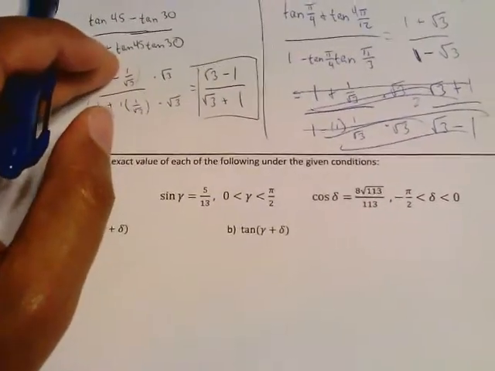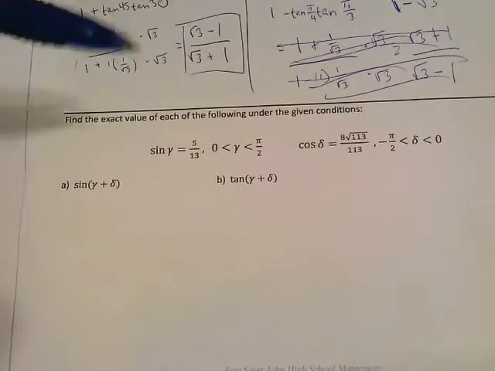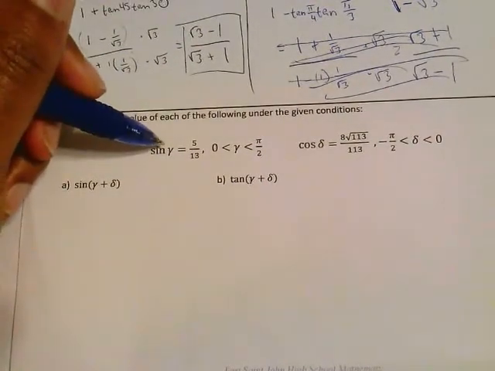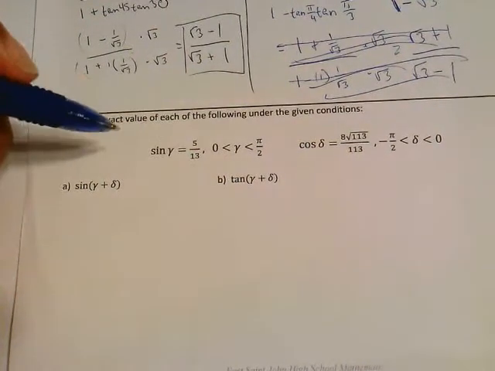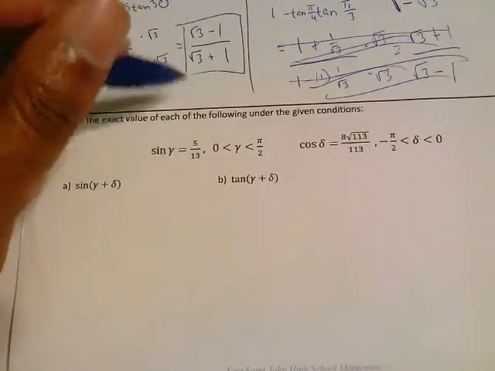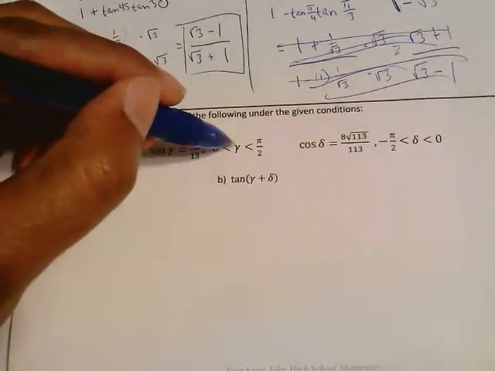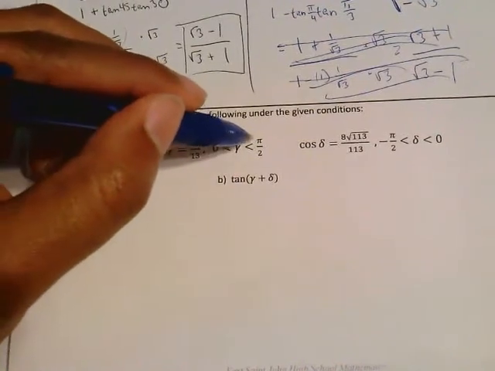So now, in this first problem, they tell us sine of, in this little Greek letter here is a gamma, it's a lowercase gamma. So sine of gamma is 5 over 13, where the angle measure gamma is between 0 and pi over 2.